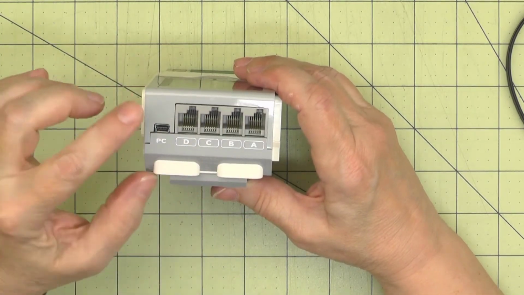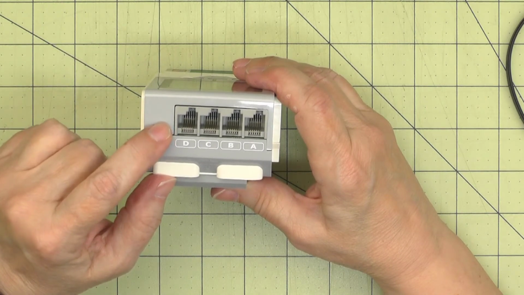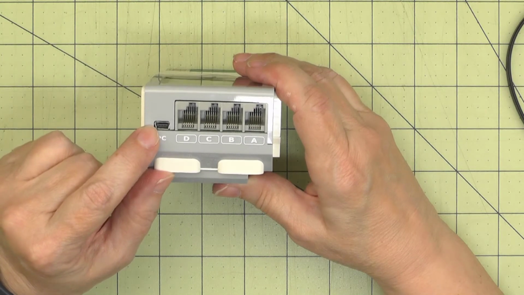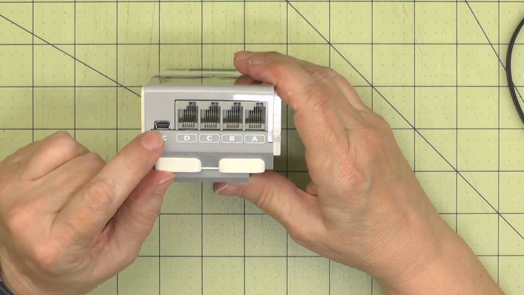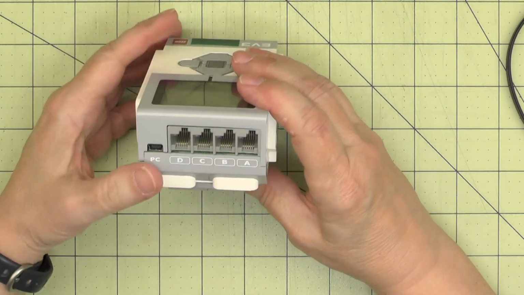Now on the far left of those 4 square holes, there's a small hole for the mini USB port. Now this is what's used to connect the brick to the computer. Let's get that cable out.